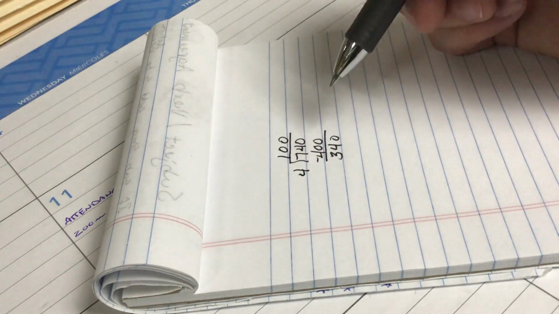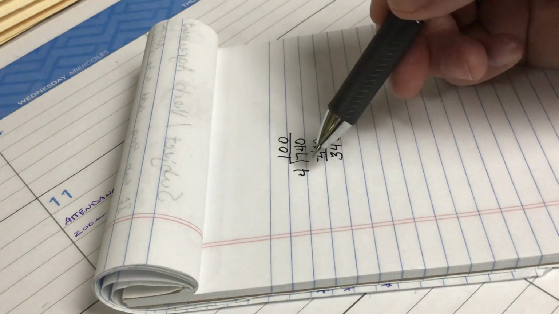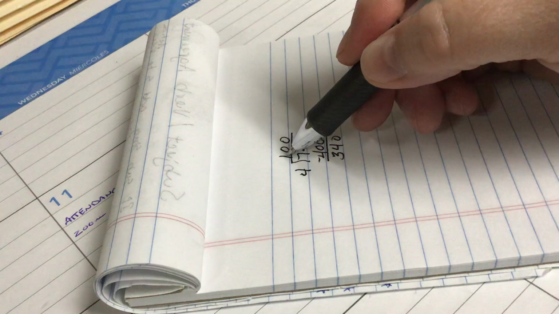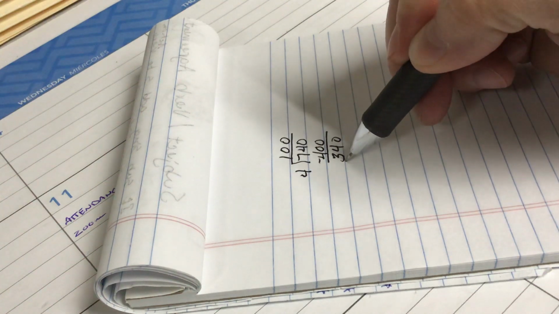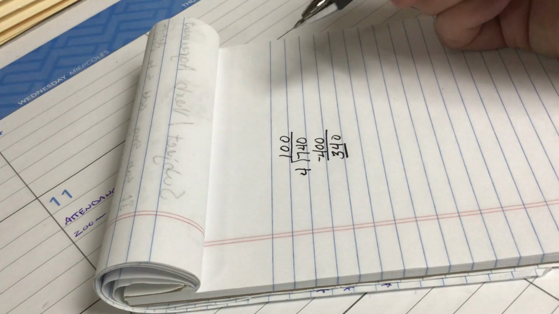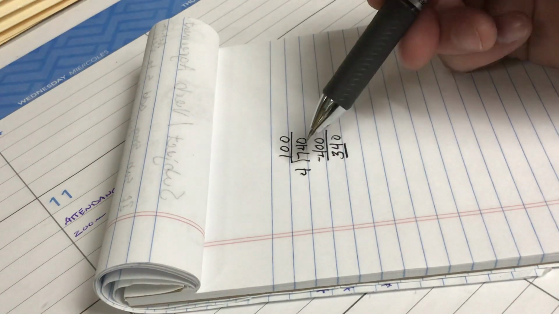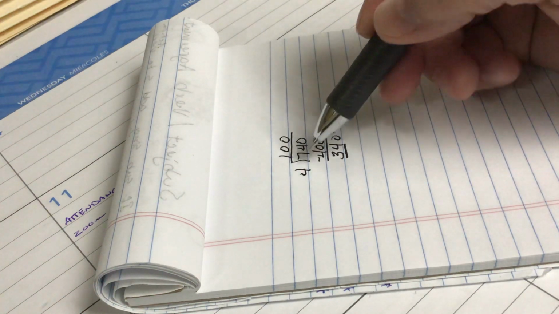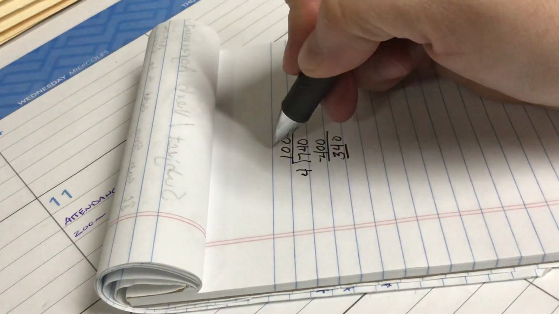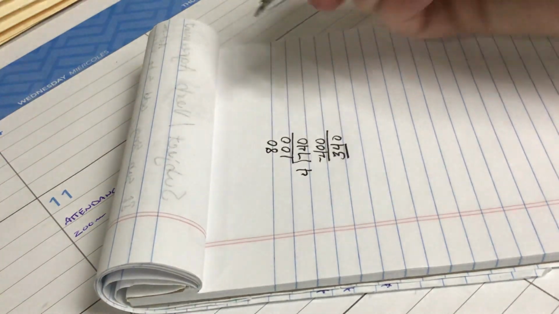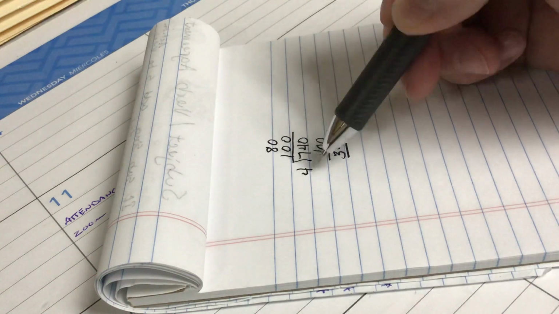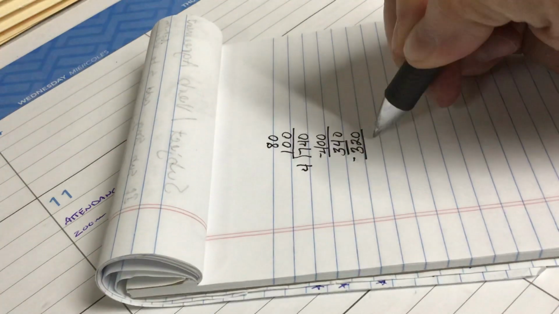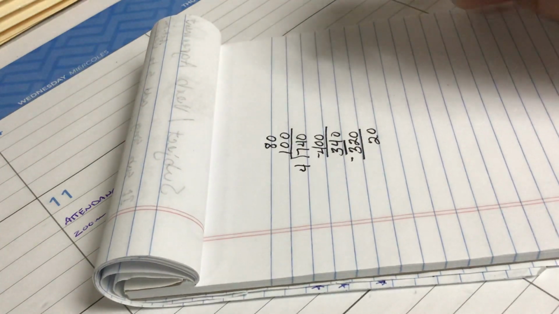Well, I'm not done yet, right? Because I still have 340 games. And so I'm going to see now in the tens. My hundreds place is full. So I'm going to look at my tens. I have 34 tens. Well, I know I can take 4 into 34 8 times, and that would be 8 tens. So I'm going to put my 8 in the tens place. And I know that because 80 times 4 is 320. If I subtract, I have 20 left.